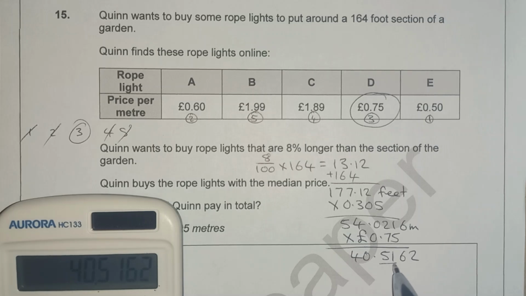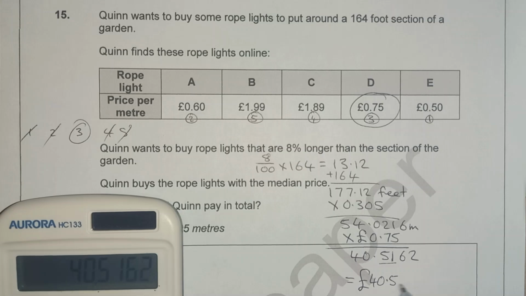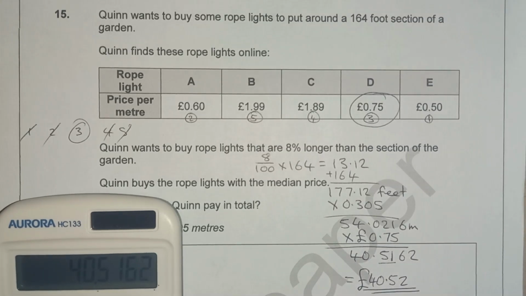So 5-1, but the digit after it is a 6. If it's 5 or more, we need to increase this by 1. So we're actually going to have £40.52. And that's our final cost.